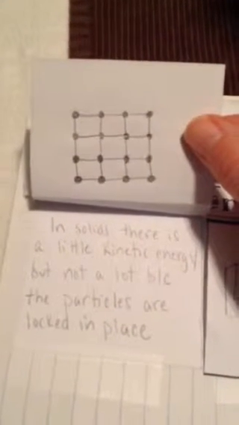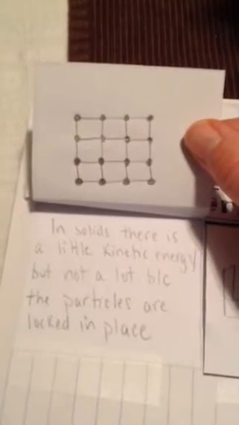Now, solids have the least amount of kinetic energy, and this is because look how fixed those particles are. They're locked in place. Now, we know that those particles vibrate and they move very slightly, but for the most part, they are locked in place. In solids, there is a little bit of kinetic energy, but not a lot, because the particles are locked in place. So, solids have the least amount of kinetic energy. Liquids have the second most kinetic energy, and gases have the most kinetic energy.